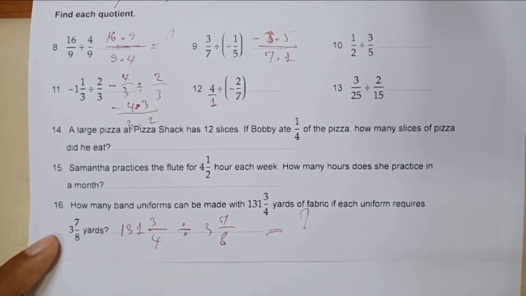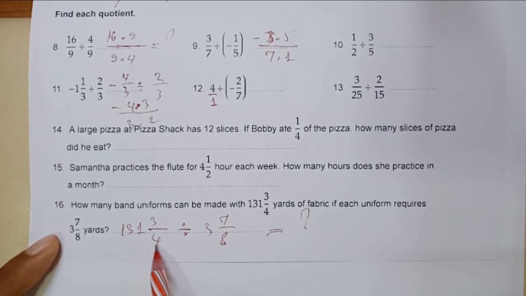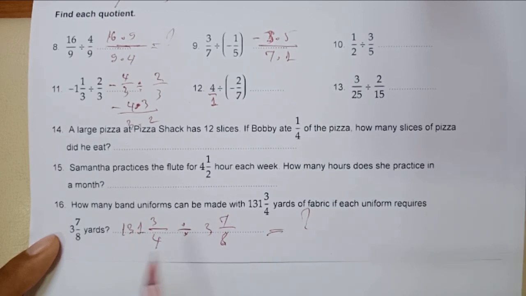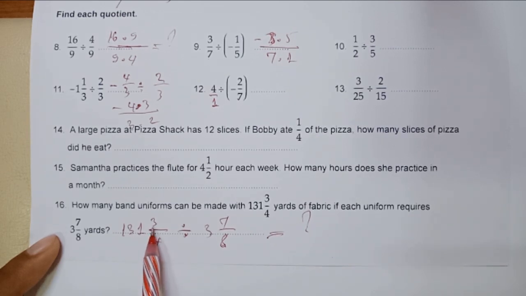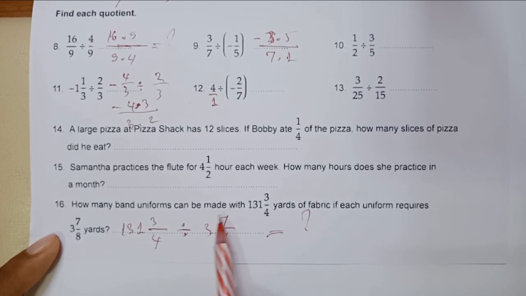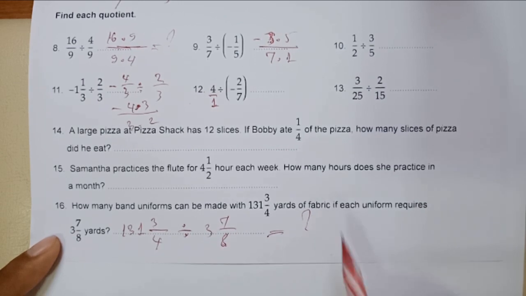And how to do this division, I will show you in the first part: how to divide mixed numbers. Let me give you a clue again. You need to work on this. Make this mixed number into an improper fraction. So 131 times 4 plus 3 will be a certain number over 4. 3 times 8 plus 7, another number over 8. And after that, you do the cross product. You have your answer and you simplify it.